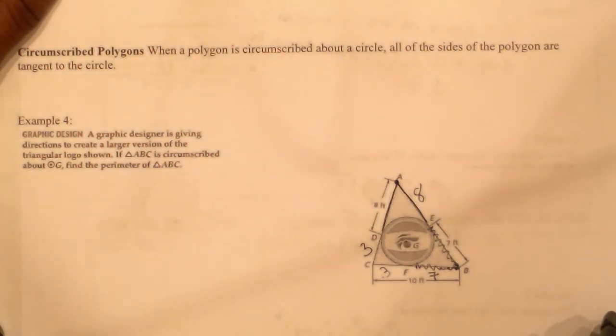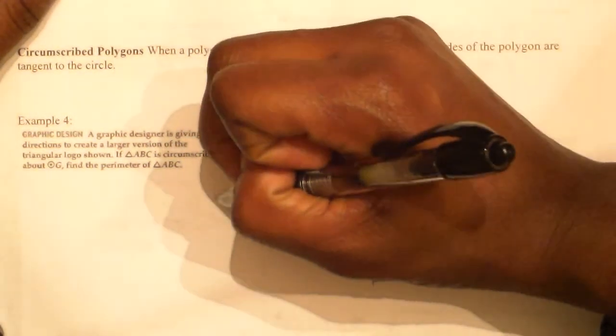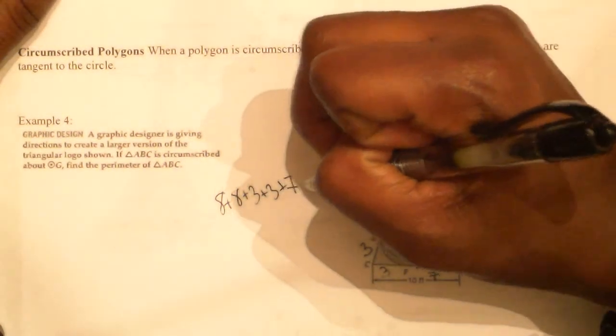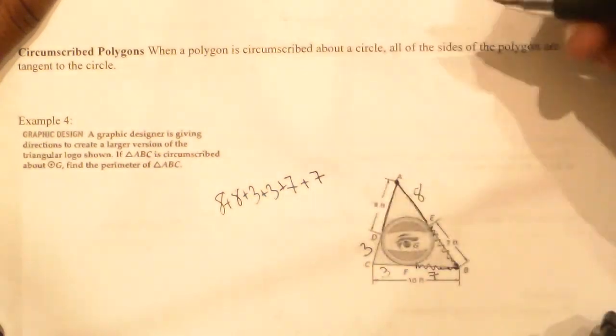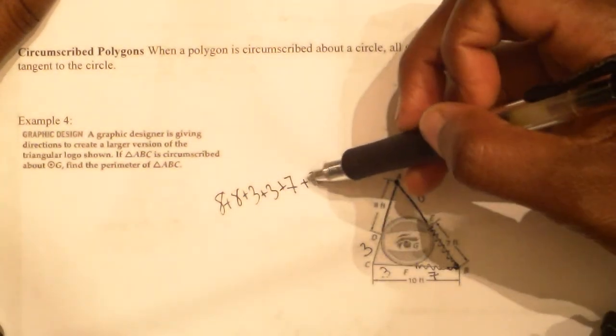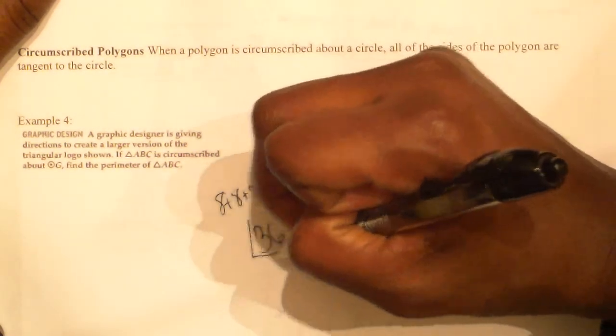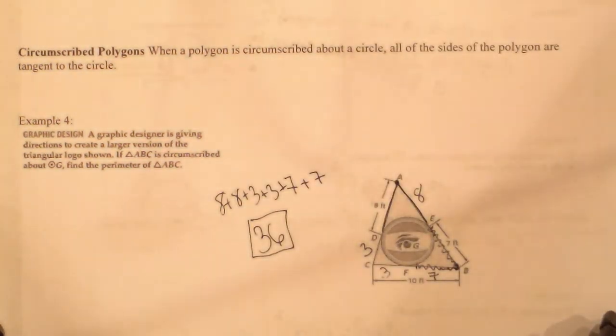And so, of course, to find the perimeter of the logo, we had 8 plus 8 plus 3 plus 3 plus 7 plus 7. 7 and 3 we know is 10. 10 that's 20, plus 8, that's 36. And so that's the perimeter of the triangle, and that sums up tangents.